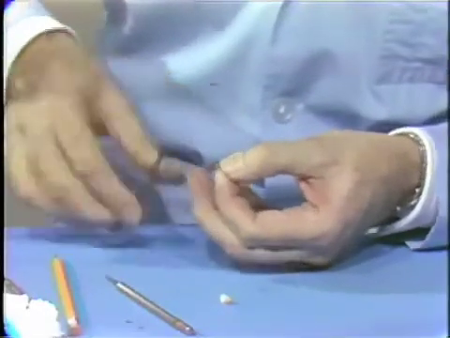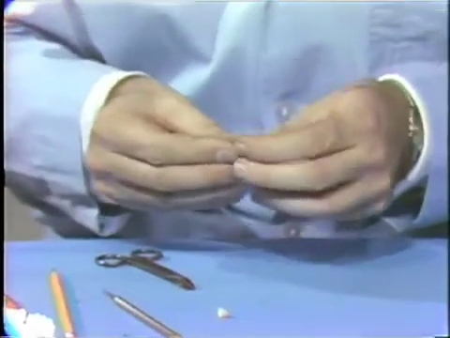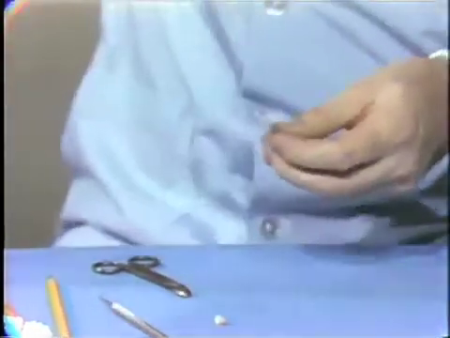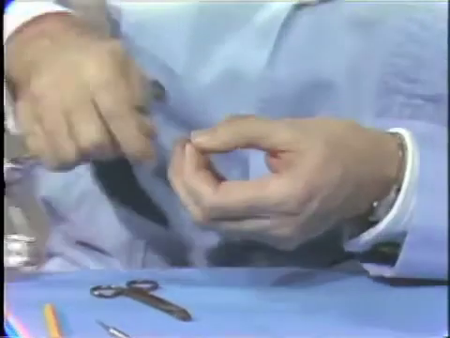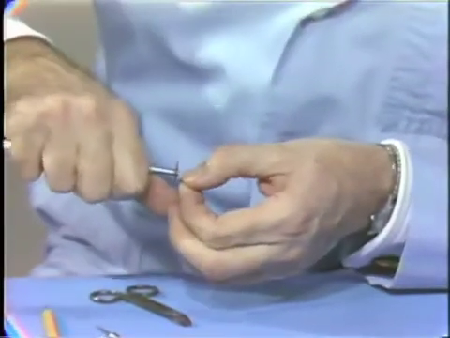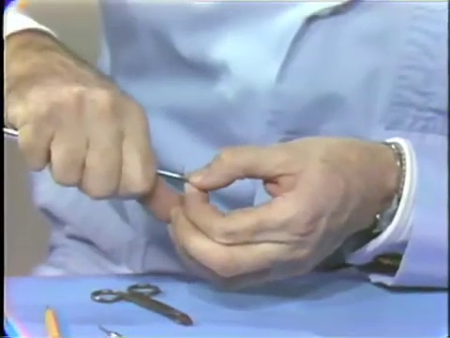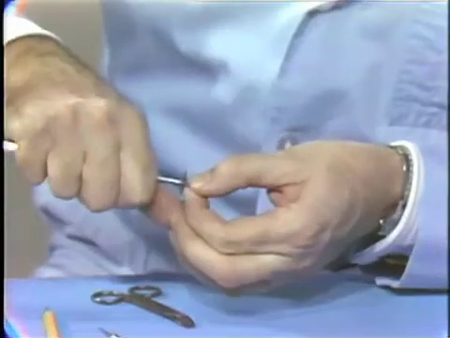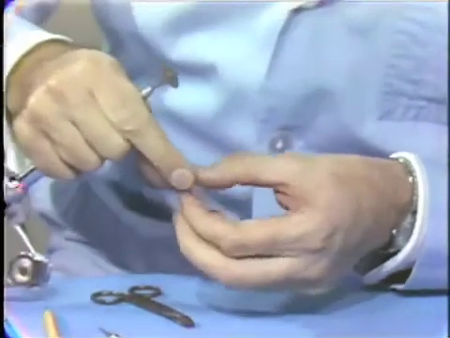Now, you will not get a precise cutting of the backing using the shears, and it's necessary to take either a carborundum stone or a Joe Dandy disc and complete the contouring with that.